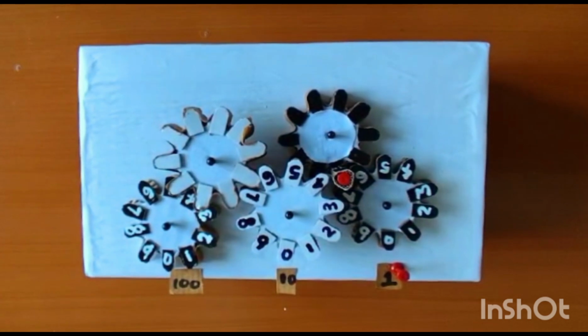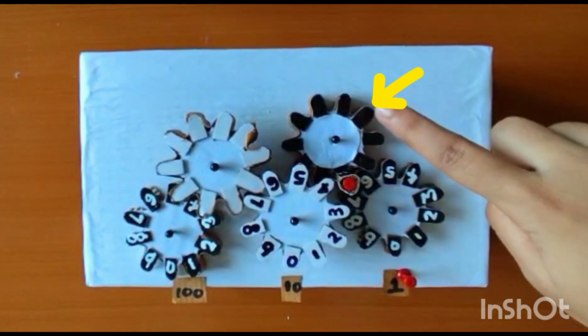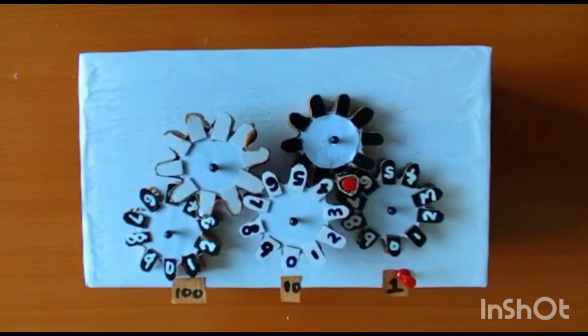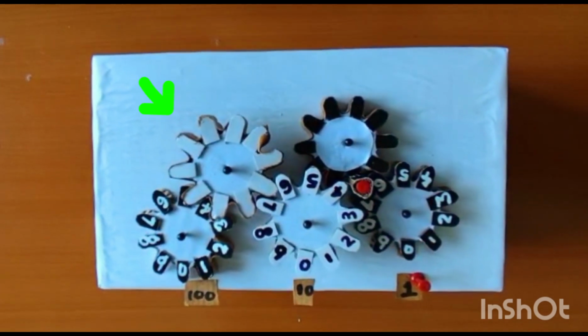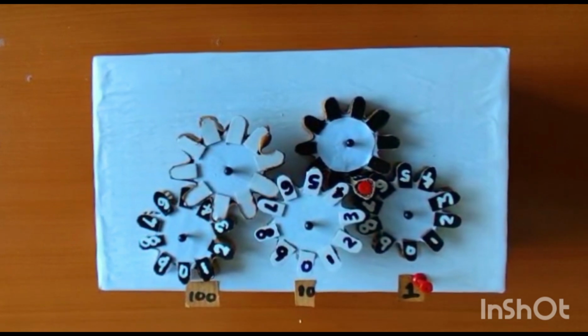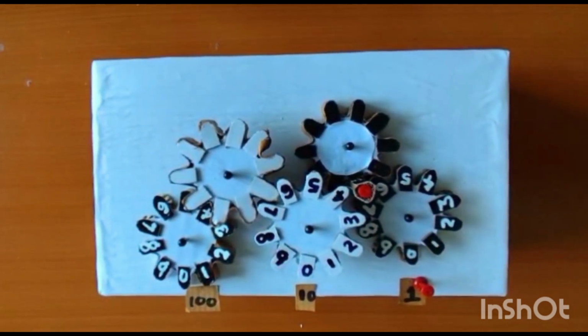In this calculator, we have ones place, tens place and hundreds place with a yellow gear which moves the tens place gear by one digit when the ones place has completed one rotation, and same with the green gear. For addition, we rotate the gears clockwise, and for subtraction, anti-clockwise.